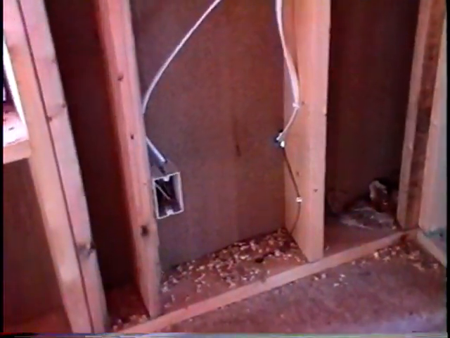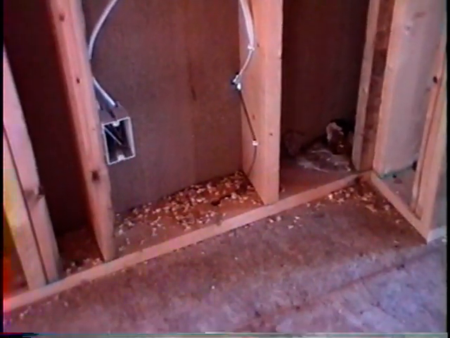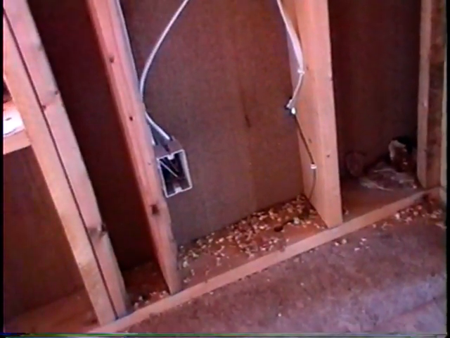Bedroom next to the window, the outlet next to the closet, and the outside wall. We have a wire going through the wall outside, which is for the air conditioner, and that's the power coming down from the ceiling, and that just goes outside to power the air conditioning.